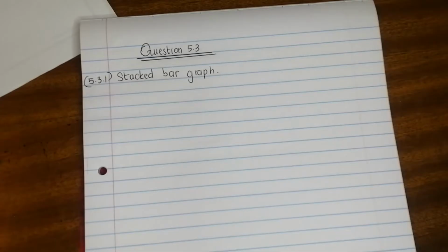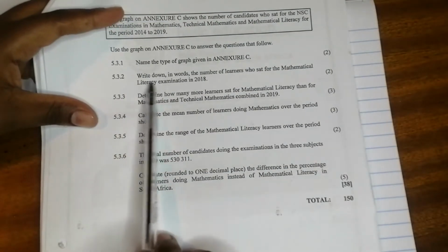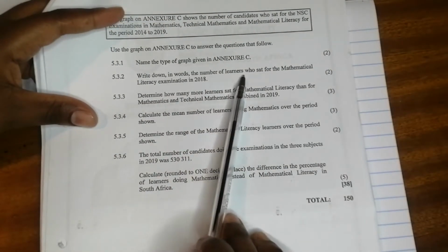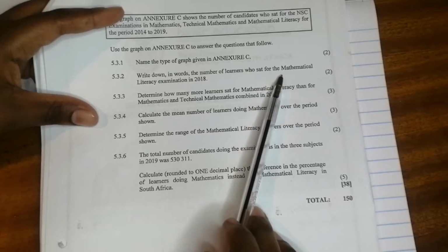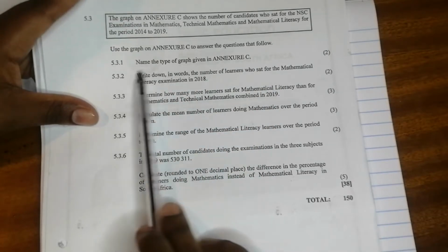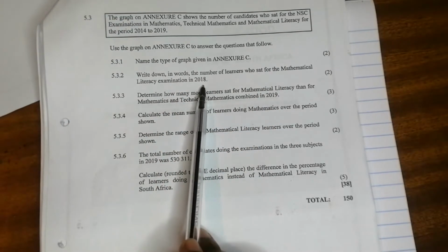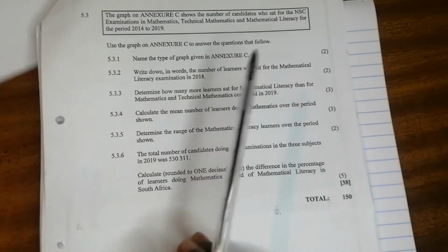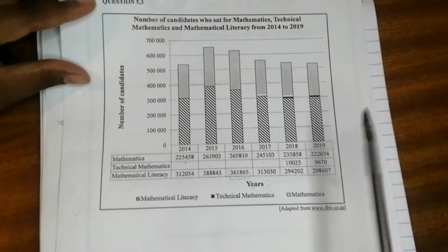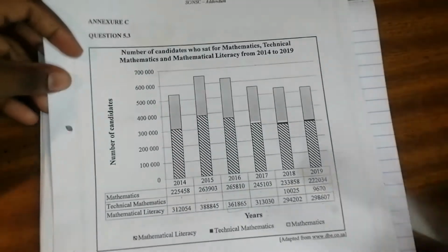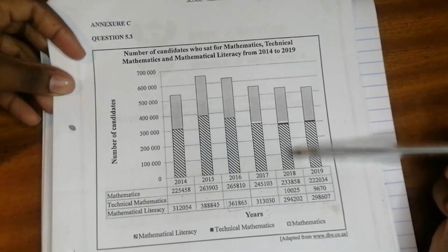Cool stuff. Question 5.3.2. Write down in words the number of learners who sat for the mathematics literacy examination in 2018. So they want you to look at 2018. This is 2018.